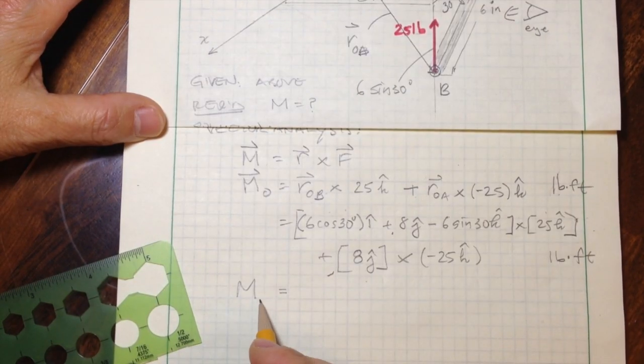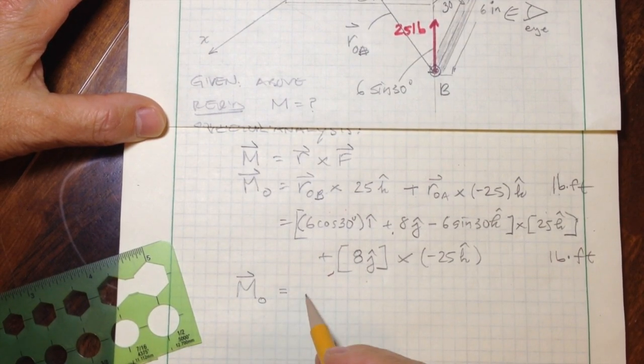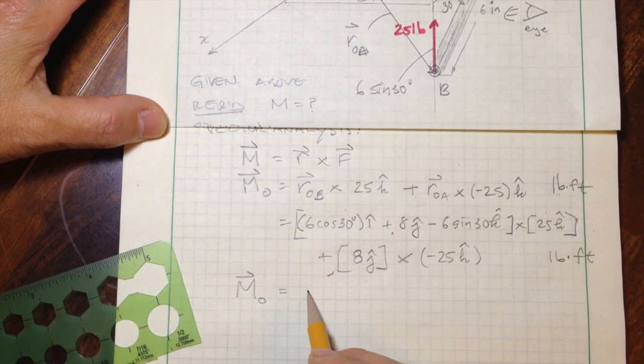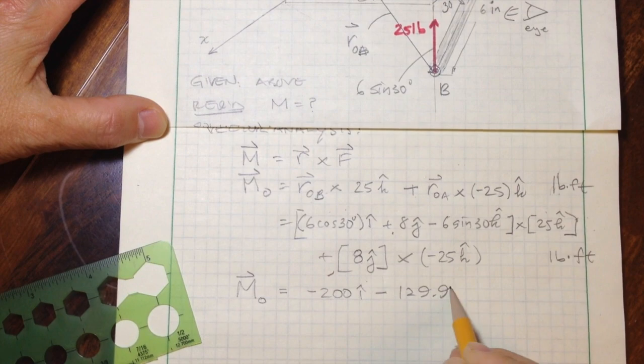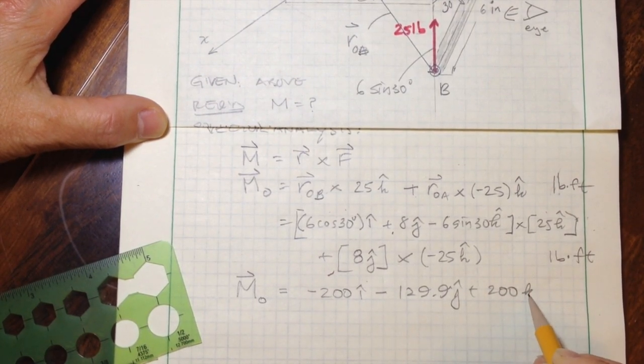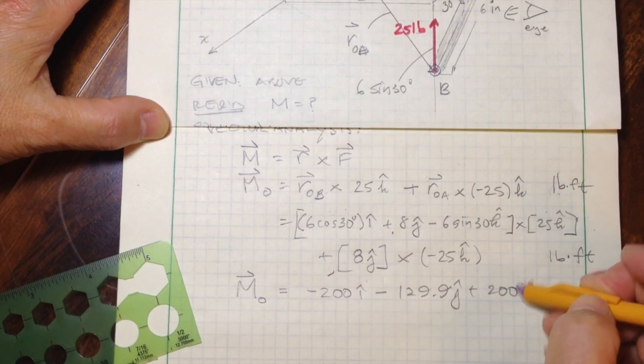Moment of the couple about point O is equal to negative 200i minus 129.9j plus 200i.